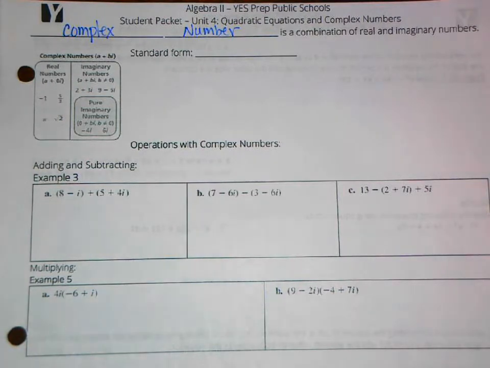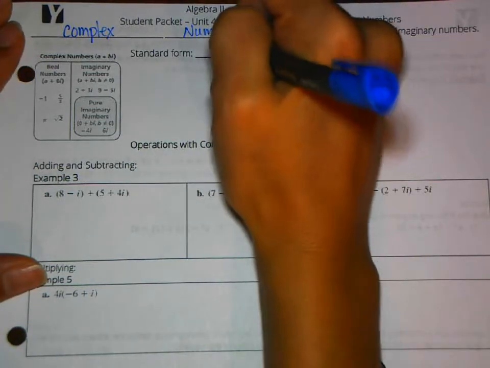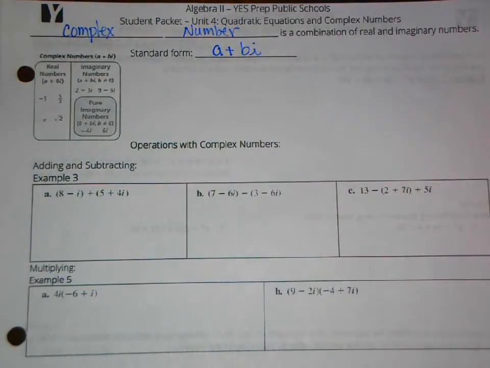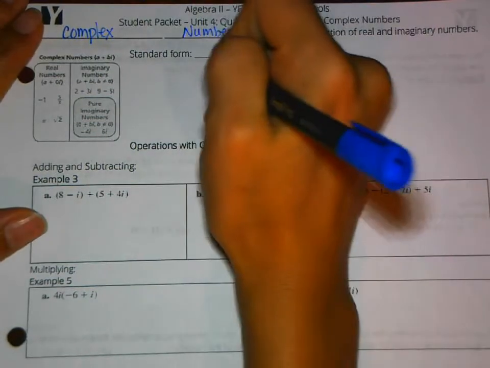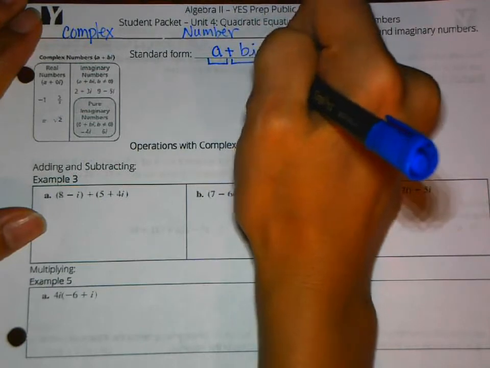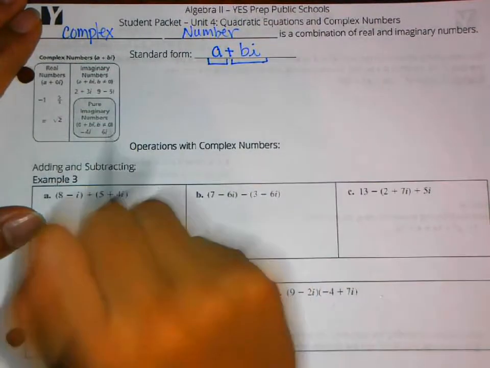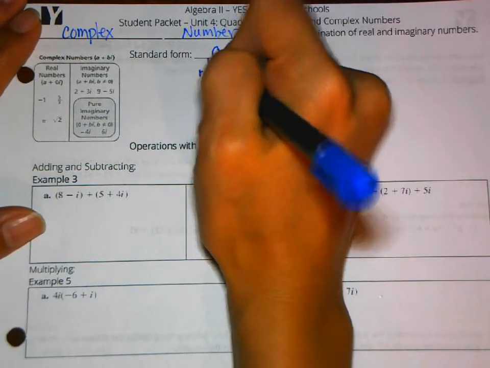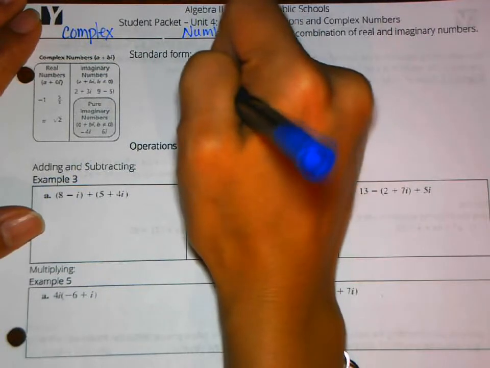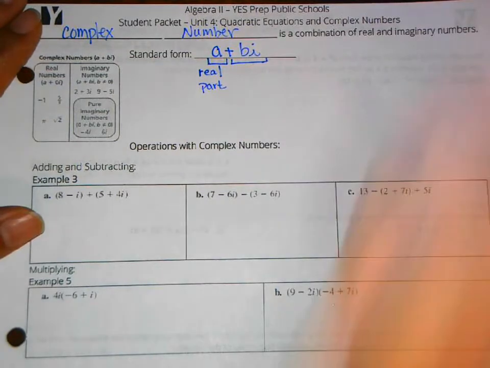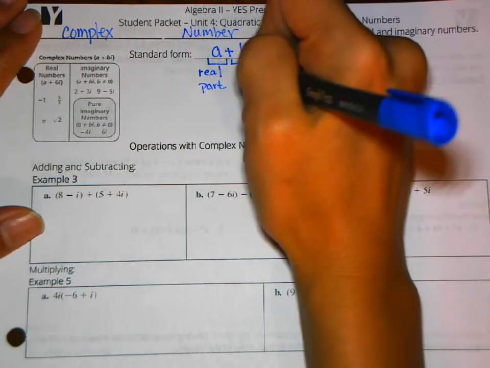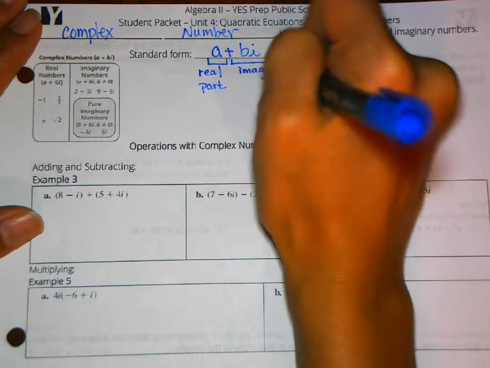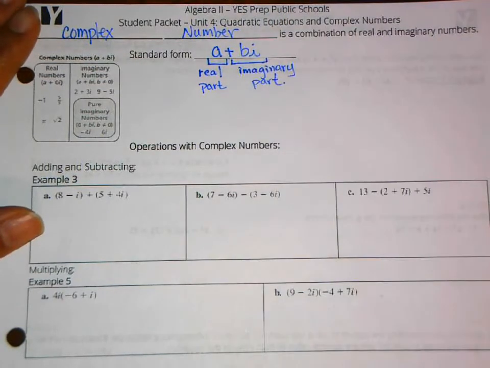Usually when we write a complex number, we write it in standard form. Standard form of a complex number is a plus bi, where a and b are real numbers. So there are two parts to your complex number. The first part is always going to be the real number because it doesn't have an imaginary i attached to it. So the first part of standard form is the real number part. The second part of a complex number is your imaginary part, because it does have an i attached to it.